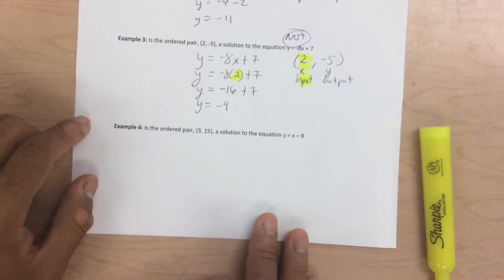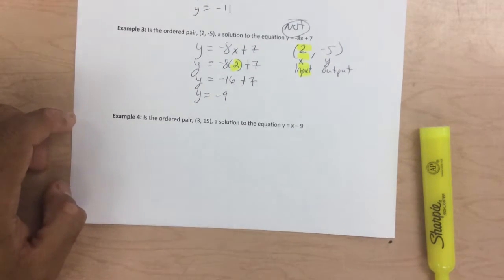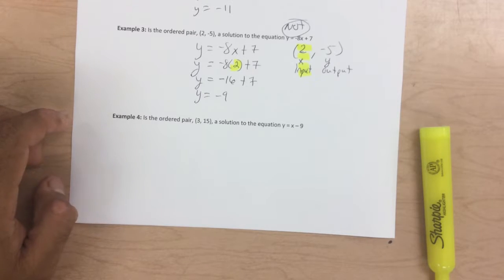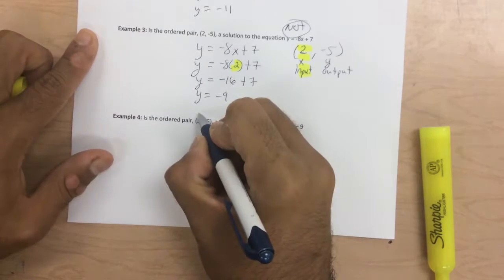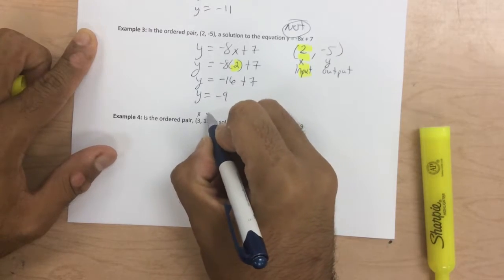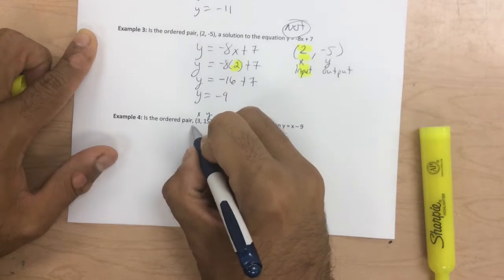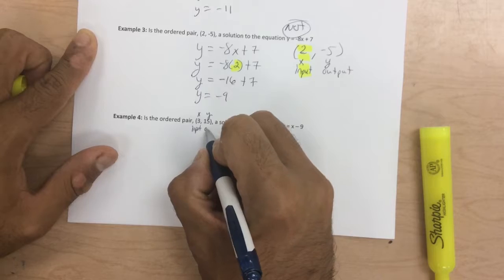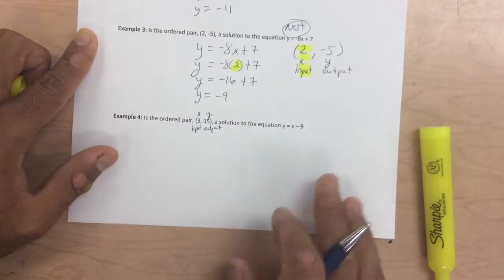Okay, example 4. Is the ordered pair (3, 15) a solution to the equation? Well, I don't know. Let's try this. So you know that the x is 3 and the y is 15. So my input is 3 and my output is 15.